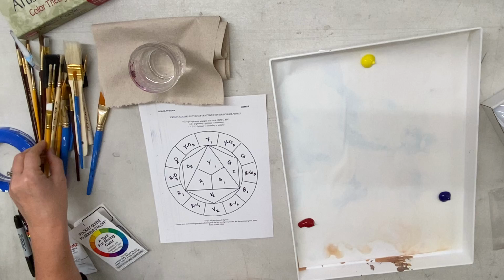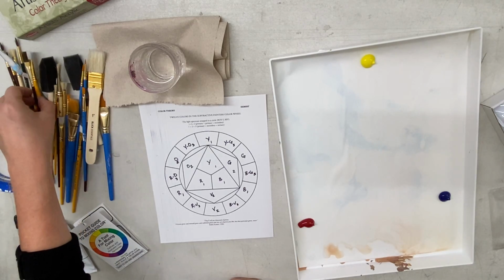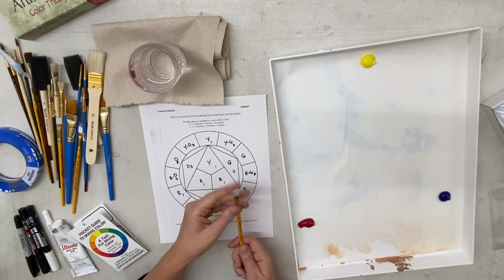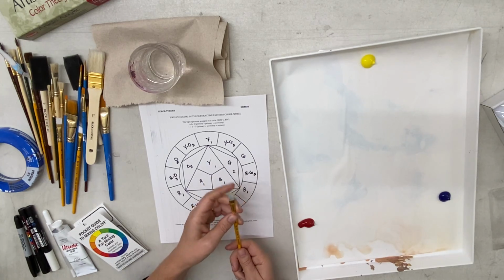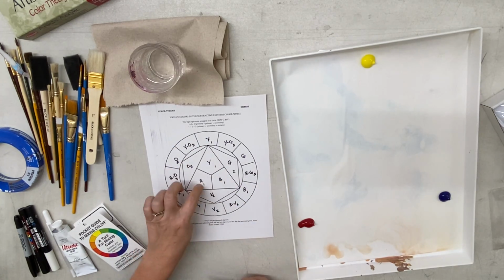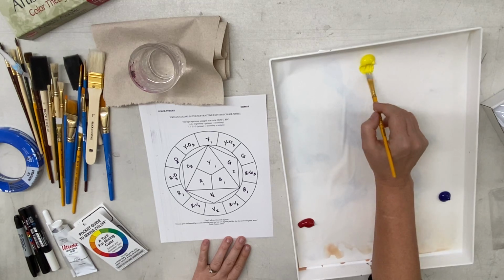Okay, so we're going to use any of the brushes that you want, but I'm just going to use a smaller synthetic. And I'm going to start just by painting the primaries before I start mixing.